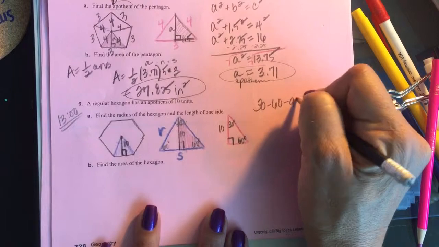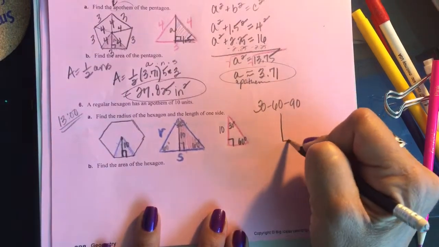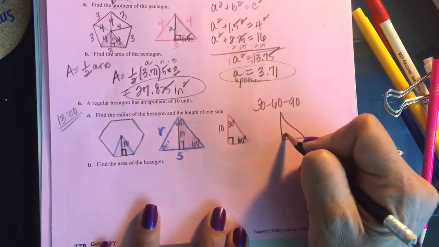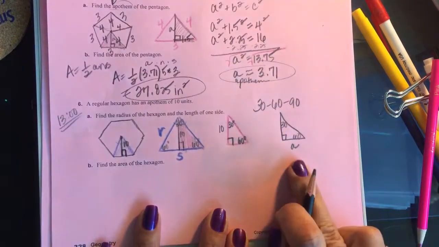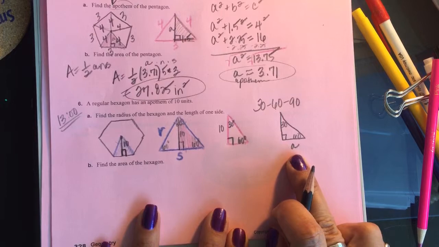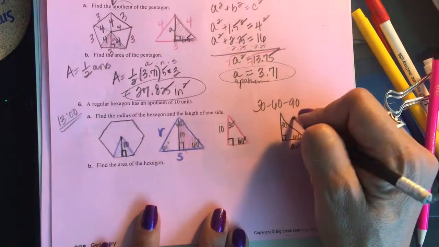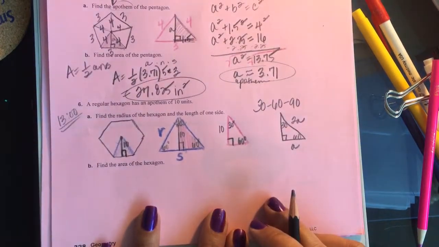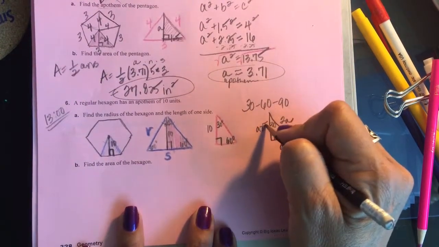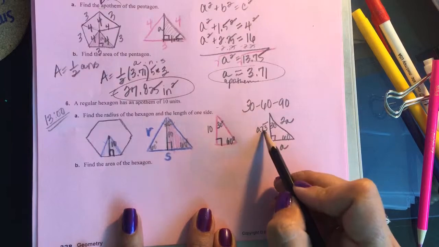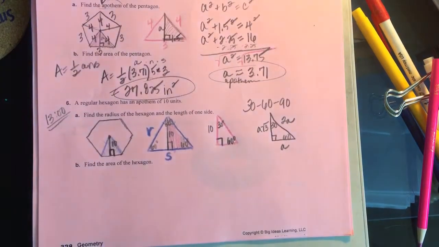In a 30, 60, 90 triangle, I'm going to draw this over here just to show you, if this is 60 and this is 30, this length down here, if we know what this length is, the hypotenuse is twice that length. And that length times the square root of 3 is equal to this side. So it's actually pretty complicated what's going on here.